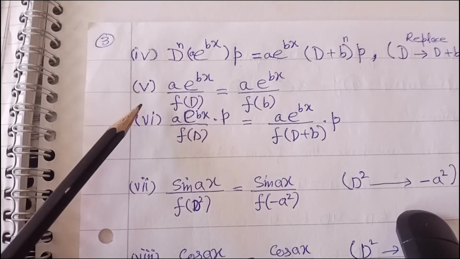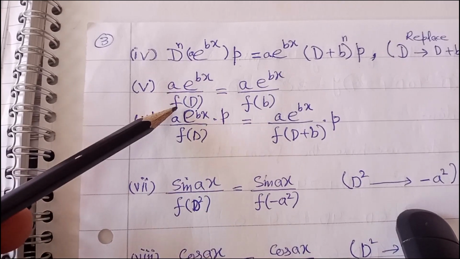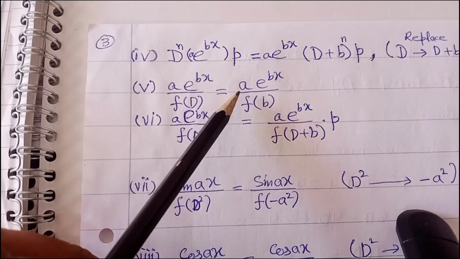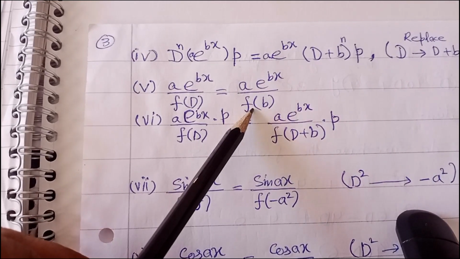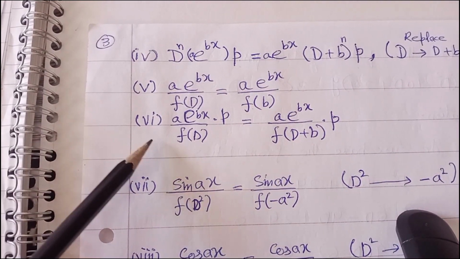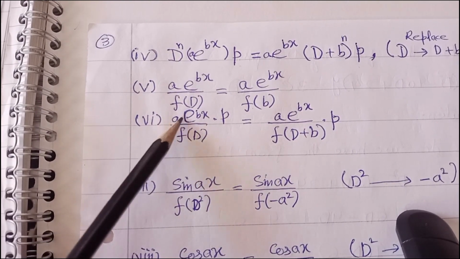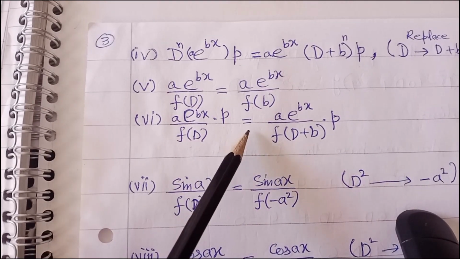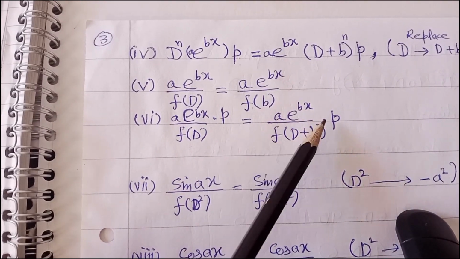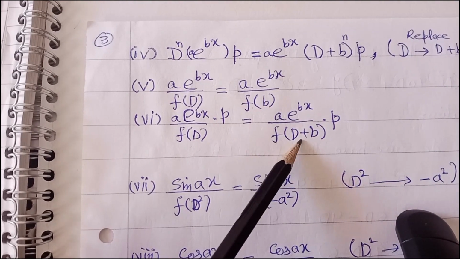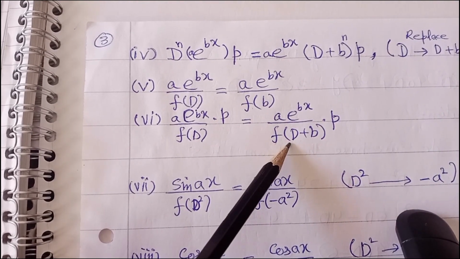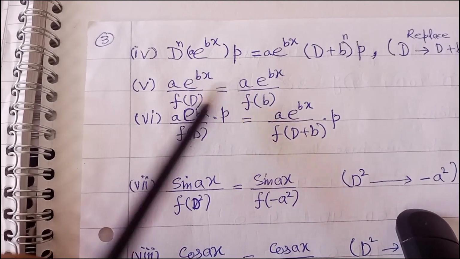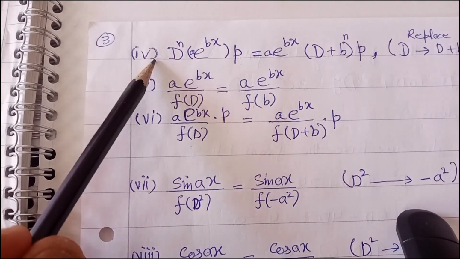In another case, when we have a exponential bx upon f of d at the right hand side, that would be written as a exponential bx upon f of b. And in another case, when we have a exponential bx multiplied by p upon f of d, that would be equal to a exponential bx dot p upon f of d plus b. This is similar to what we explained in property number 1; this one is in property number 4.